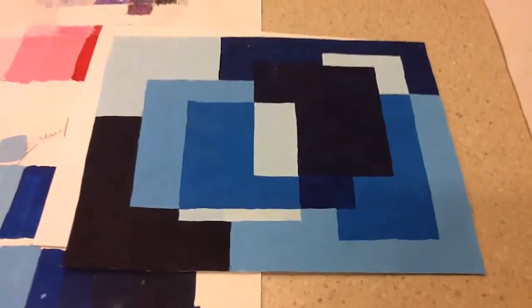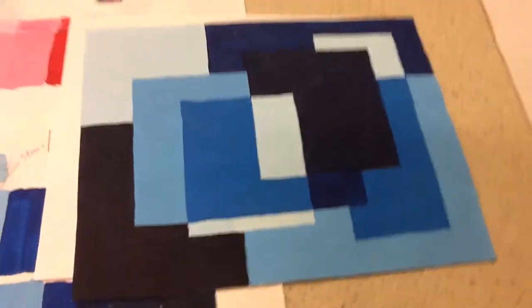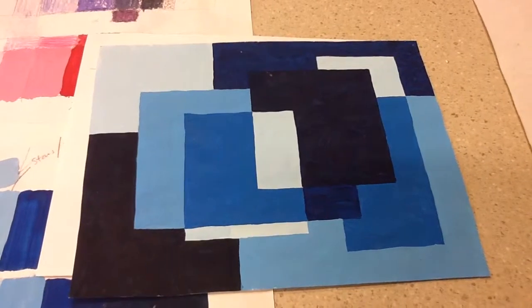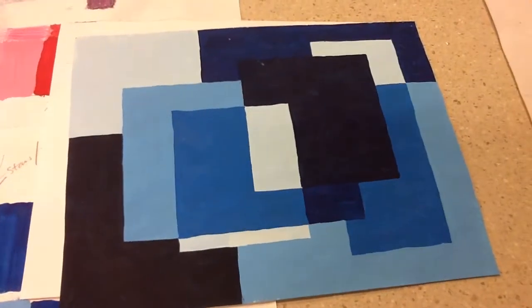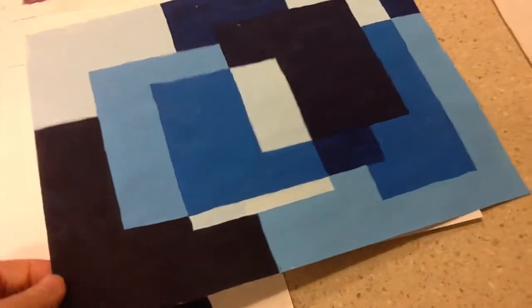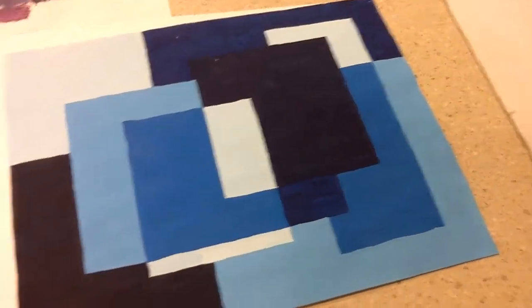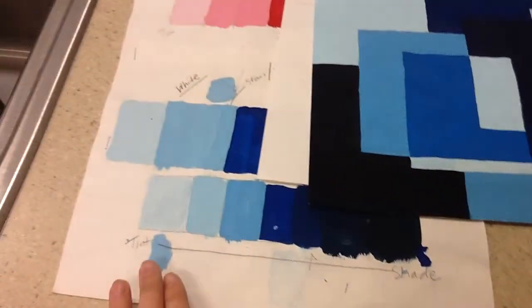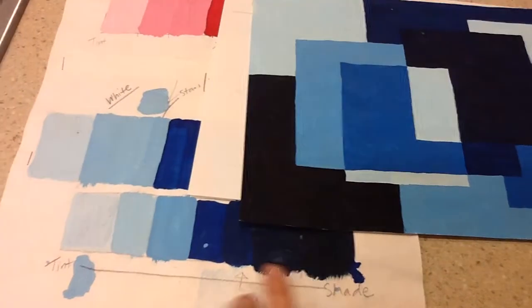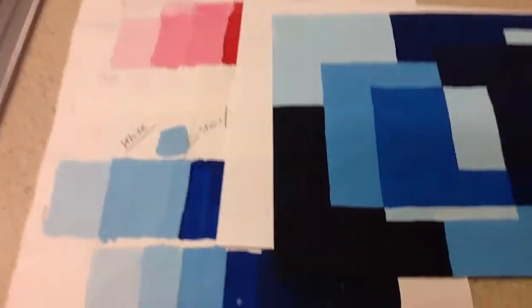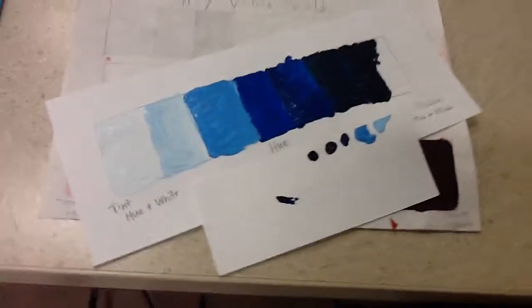Hello, sixth graders. This is the demonstration on how to begin your contrast design and really work your way through brainstorming how to make one of these projects. So the first step is you have to make that value scale from your tint all the way to your shade, and you've definitely got to have your hue in there. This is the one that I painted for our videos, and here's a finished project that I painted.